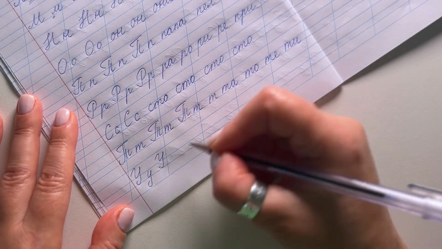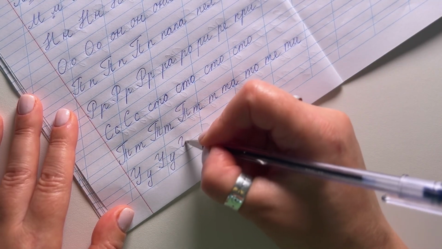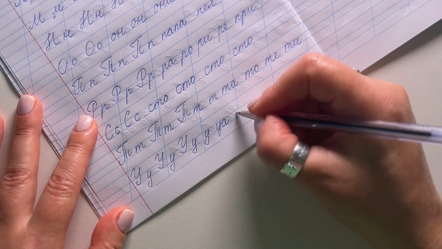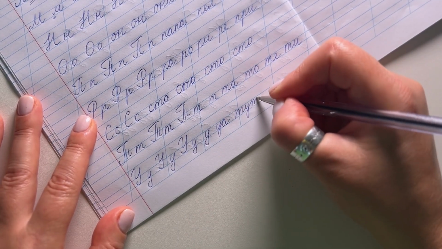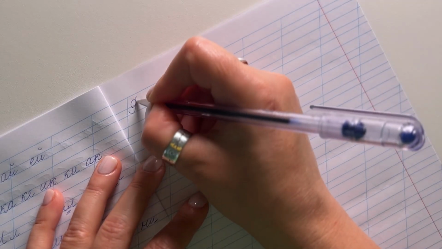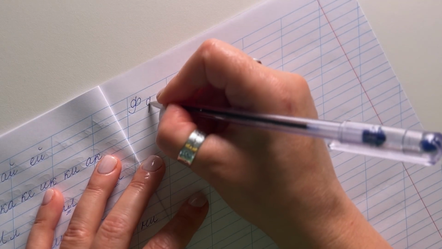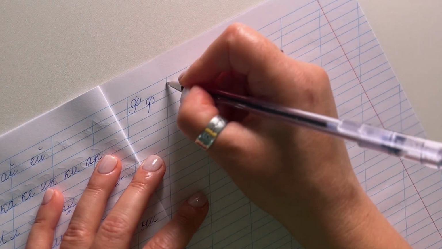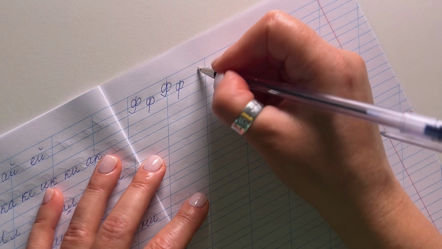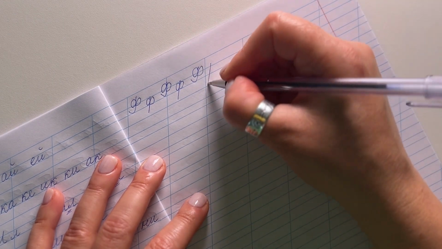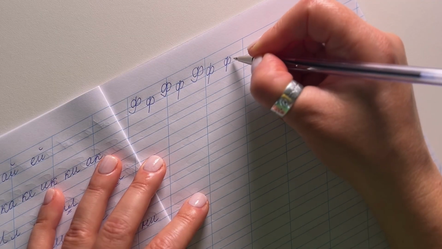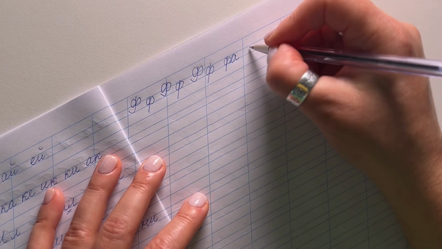The next one is U. Looks like Y, but it's not Y, it's U. Тут. The next letter is F. This is F. With two loops on the side of the leg. This is how you connect it to other letters.